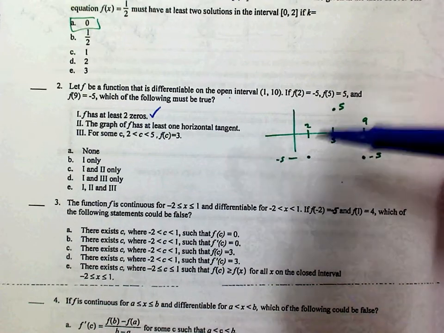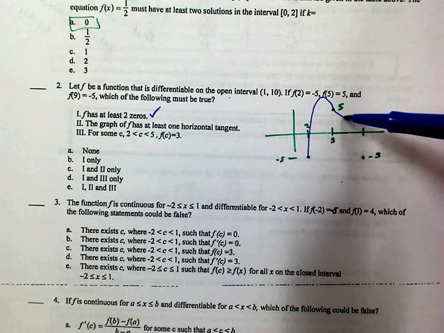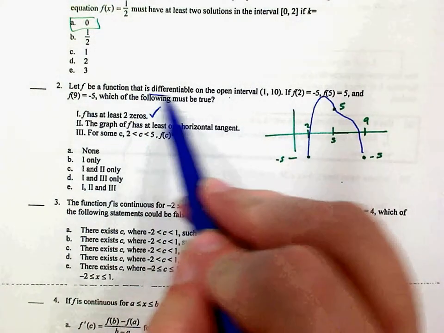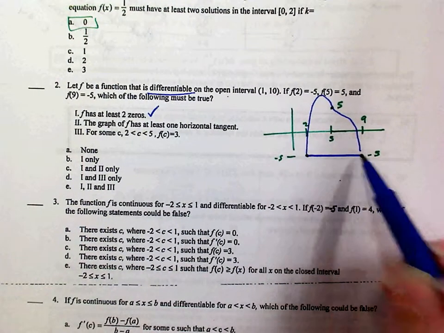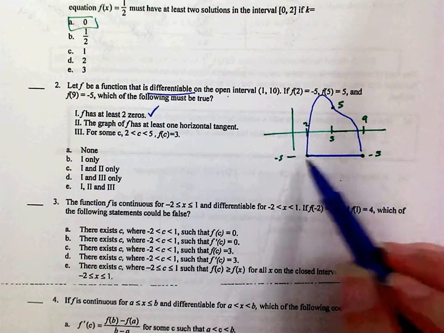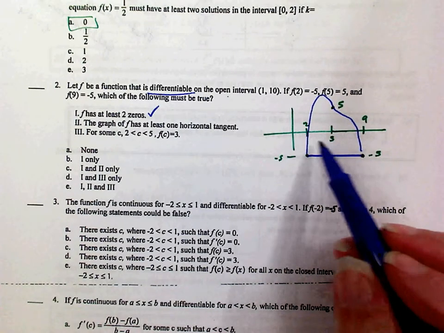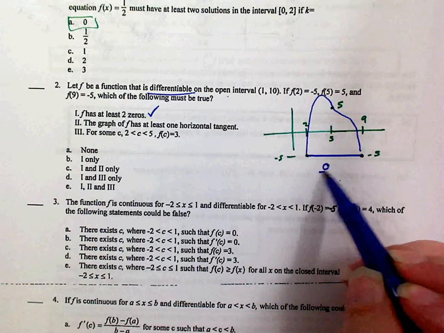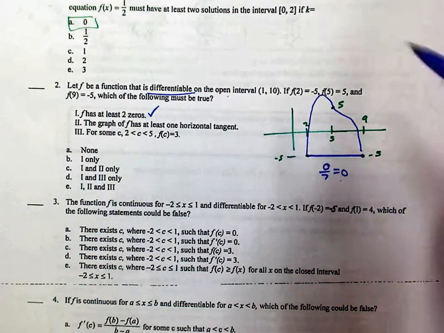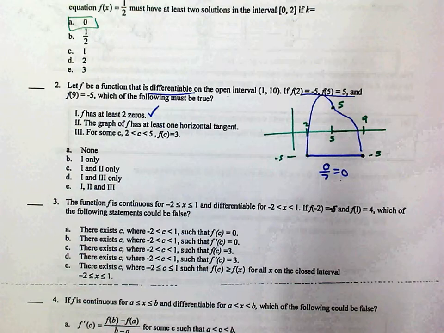I don't know exactly where it has a horizontal tangent, but I do know at some point it does have to, because it could do something like this, right? The only reason I know for sure it has to is because it says it's differentiable, right? And because this right here, the average slope is what? 0. I rise nothing, and then I run 7, so the slope right here is 0 over 7, which is 0. So since the average slope is 0, because this is a differentiable function, the mean value theorem says that at some point the actual slope has to equal 0.